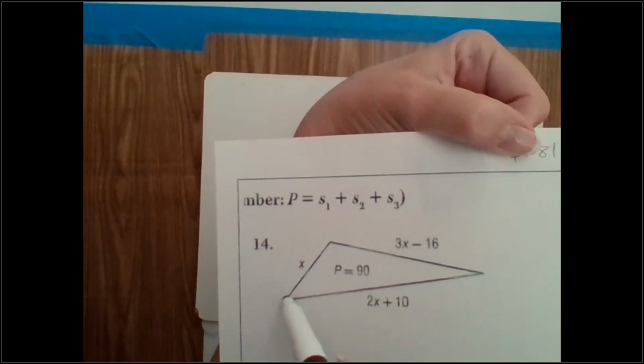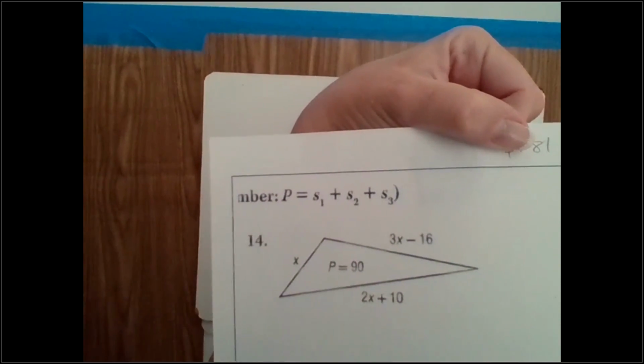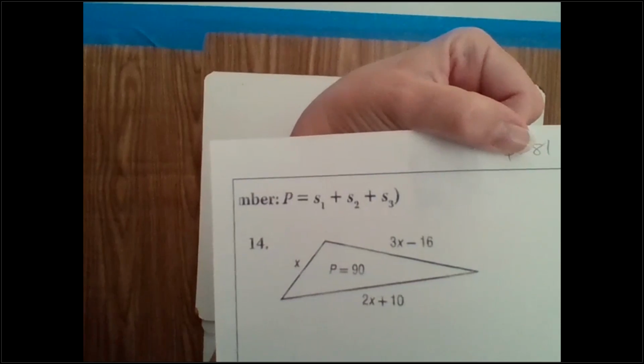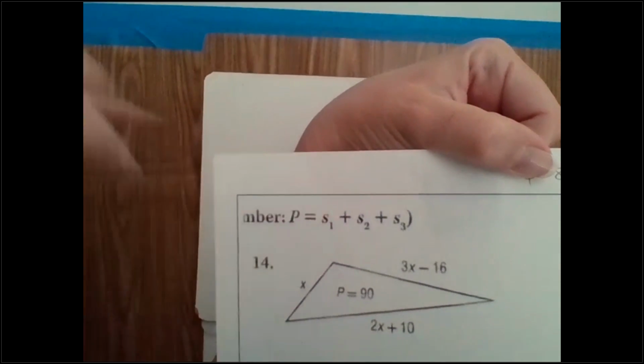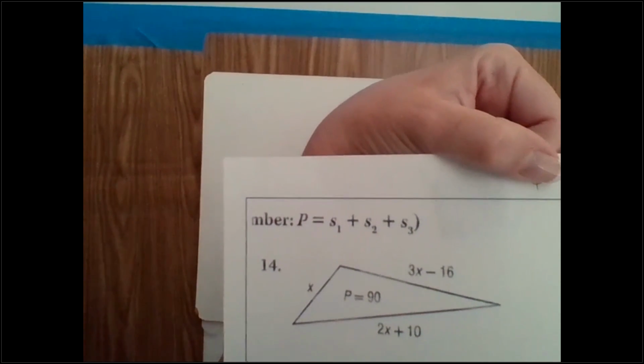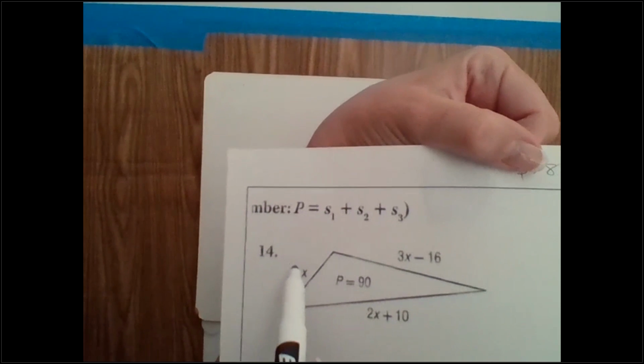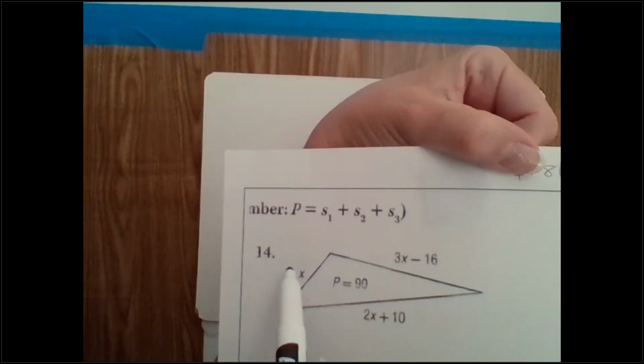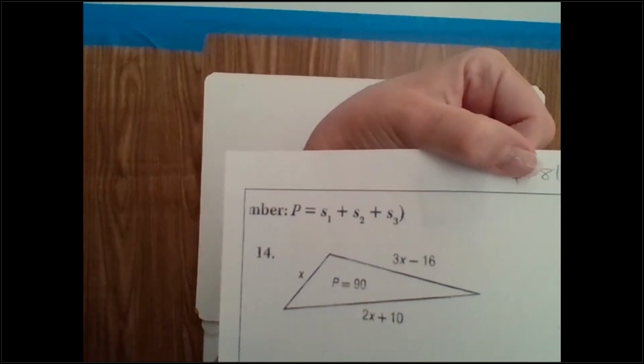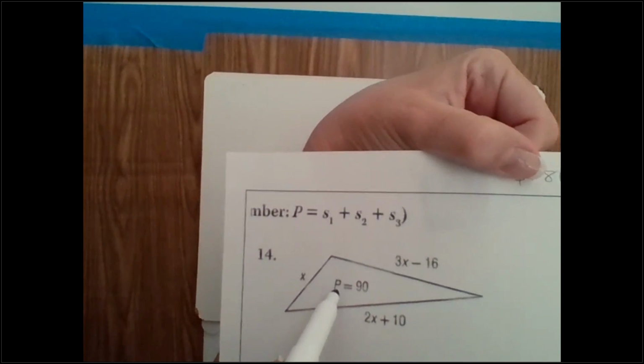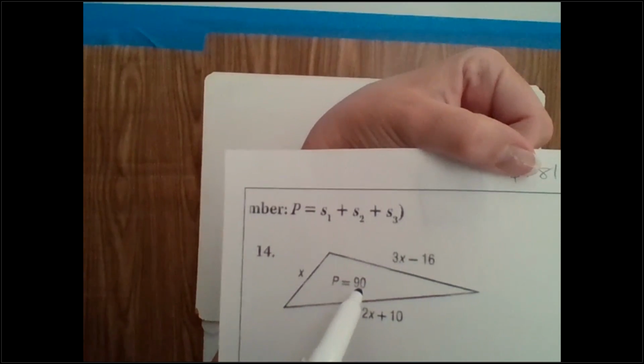Like if we were to add up all 3 side lengths of the triangle, that's going to be your perimeter. So that was kind of the hint they gave you right there. So now it's really not that tough. We've got our 3 side lengths. We need to add up those 3 side lengths, and they're telling us the perimeter should equal 90.